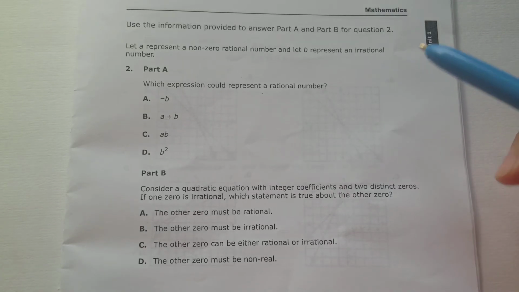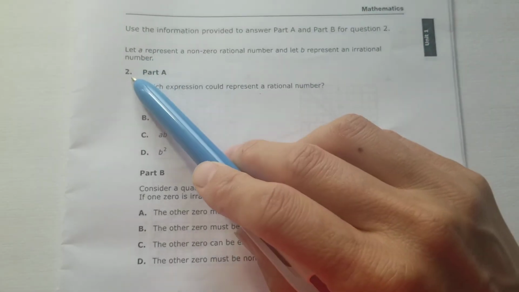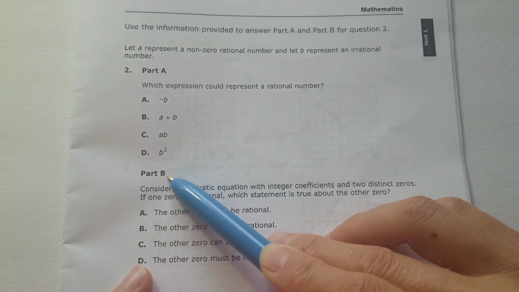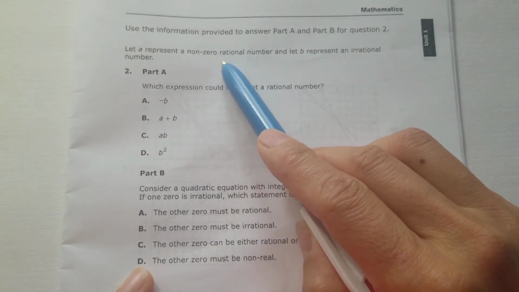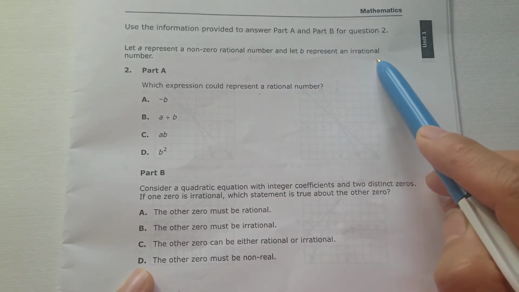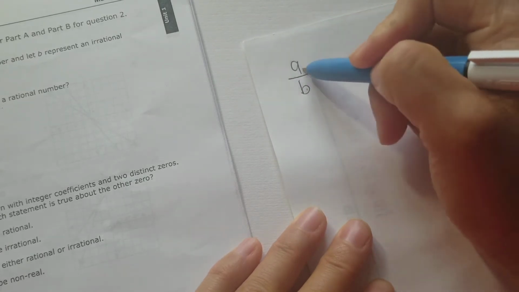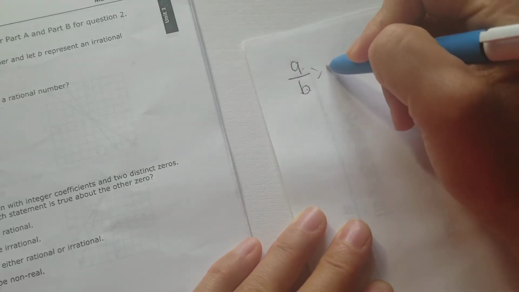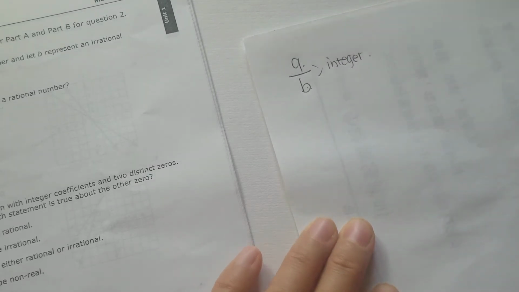Hello, my friends. Let's keep working on our NJSLA practice. Question number 2, Part B. Quickly recall for Part A. This question is testing you on rational numbers and irrational numbers. So, a rational number we can rewrite as A over B form, where both A and B represent an integer. Okay, so in that case, let's see part B.